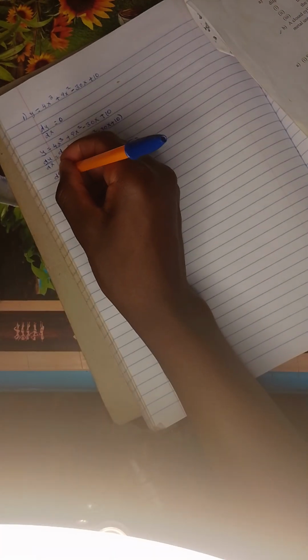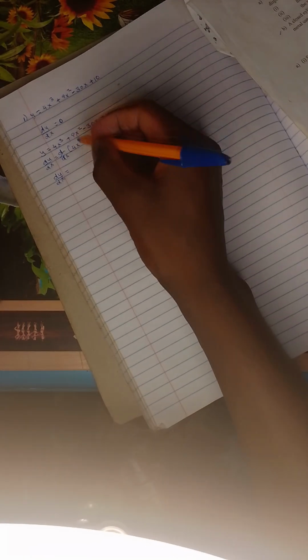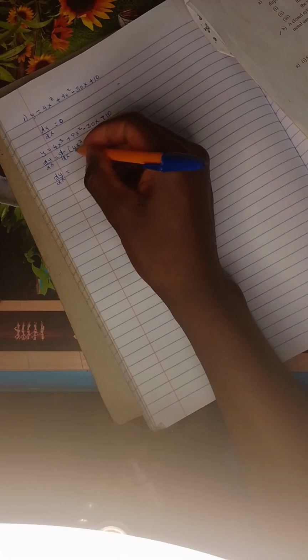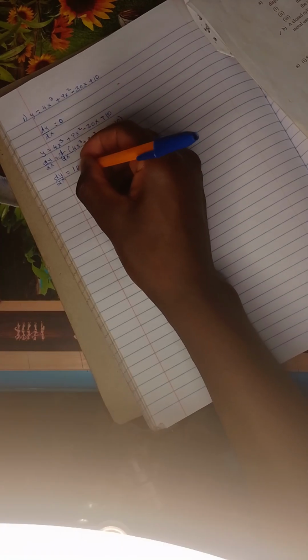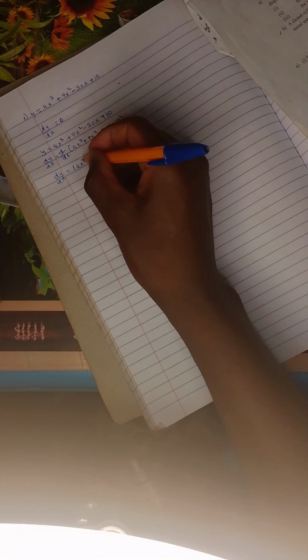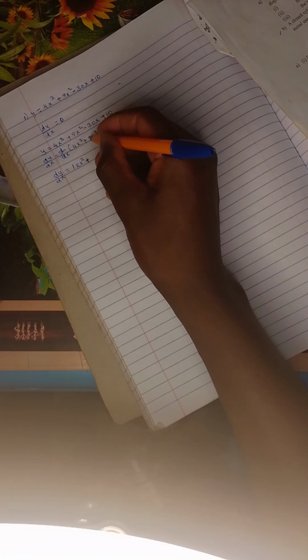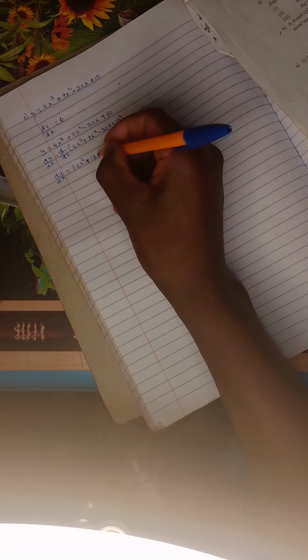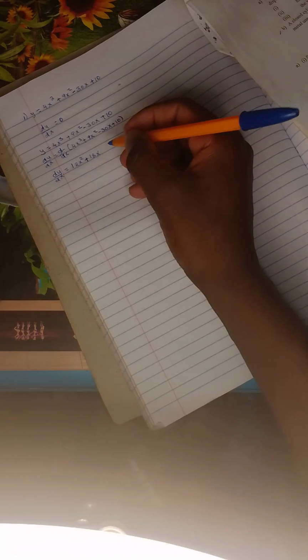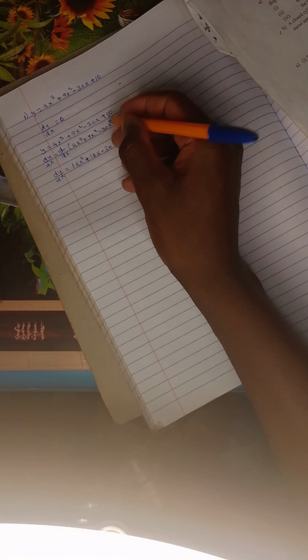So on this side we have dy over dx equals the derivative of 4x cubed, that is 12x, and then you lessen the power by 1, so it will be x squared, plus you take the 2 and multiply by 9, that is 18, and lessen the power by 1, so it will be 18x, minus 1 times 30, and lessen the power by 1, it will be 0. x raised to 0 is just 1.